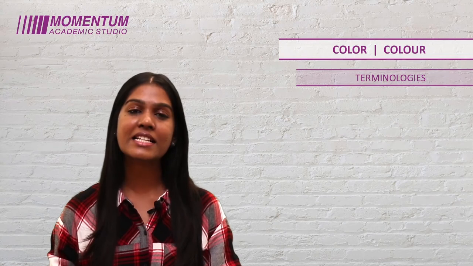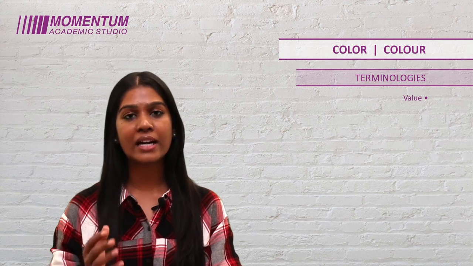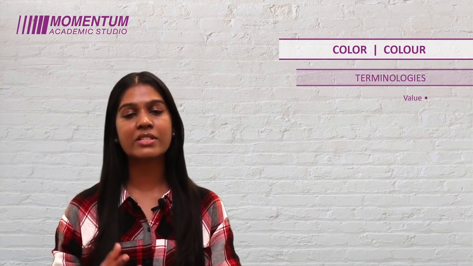Every color is described or defined by three factors. Let's look into the first factor, which is value. Value measures the lightness or darkness of a color, which is achieved by adding white or black to the hue. For example, there is this color red. When we try to add white to the red color, what we achieve is a lighter value of red. The same way, when we add black to the red, we will achieve the darker value of red. So this is the purpose of value.